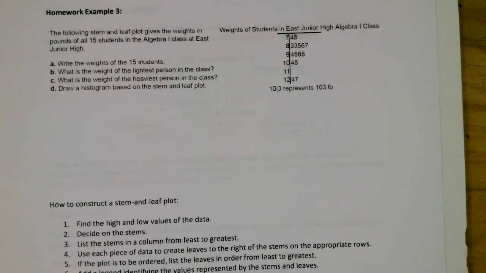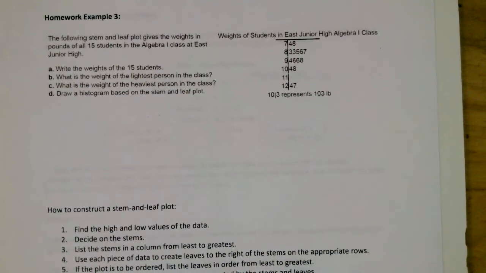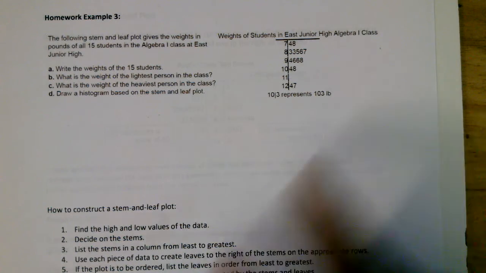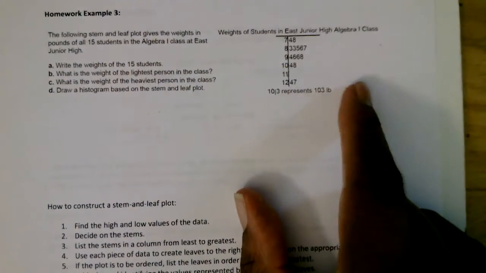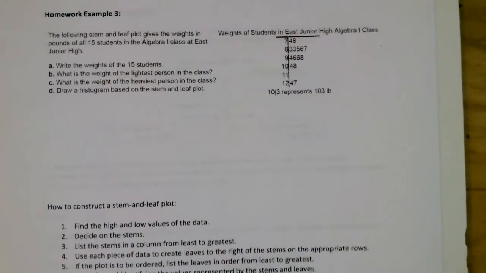All right, now next we're going to look at this right here. This is an example of a stem and leaf plot. We're just going to answer some questions about it. The following stem and leaf plot gives the weights in pounds of all 15 students in the Algebra 1 class at East Junior High. And here is that stem and leaf plot. Now we're going to use that to answer these questions, like in part A. Write the weights of the 15 students.